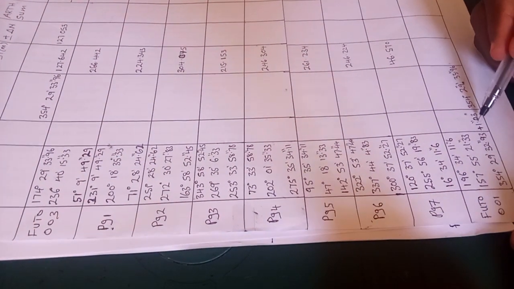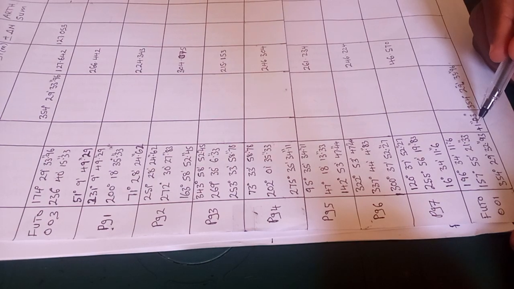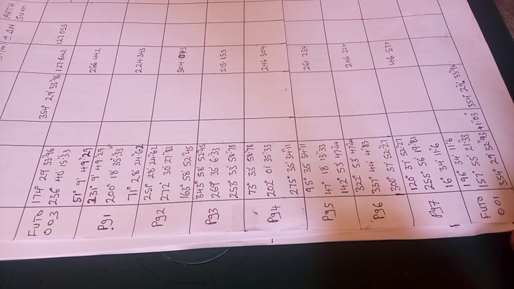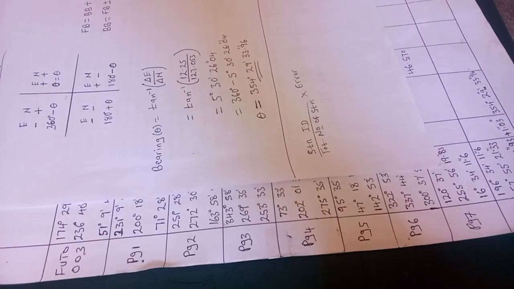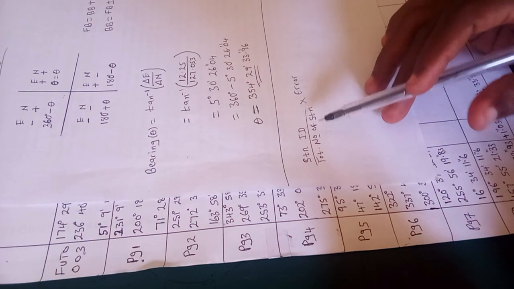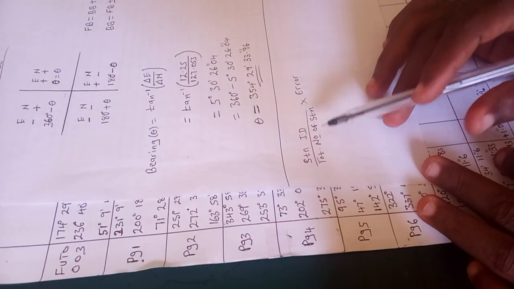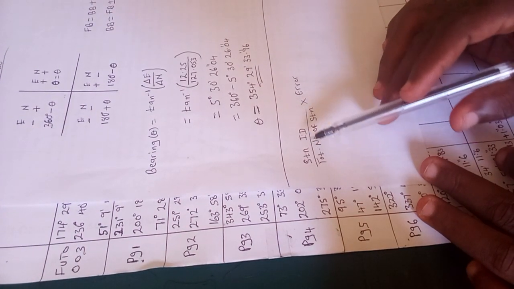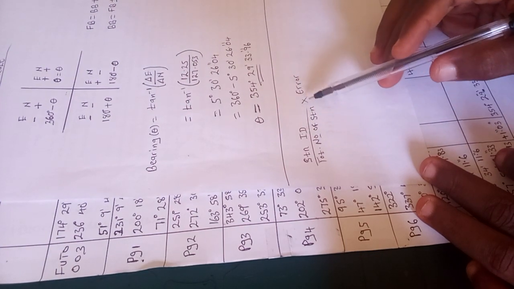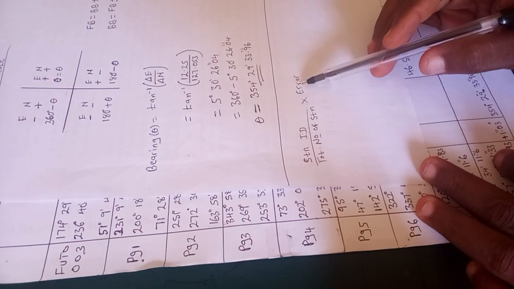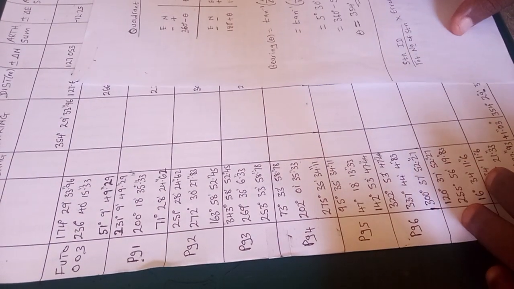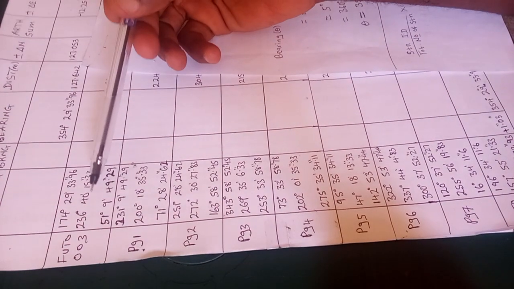So this error is what we are going to be distributing across the unknown stations, and how to do that is easy. We are going to be using this formula here: station ID over total number of stations, multiplied by the error. The station ID is just the number of each station.